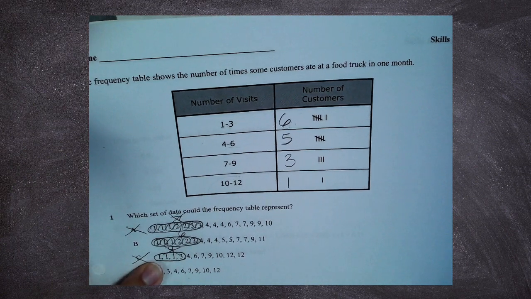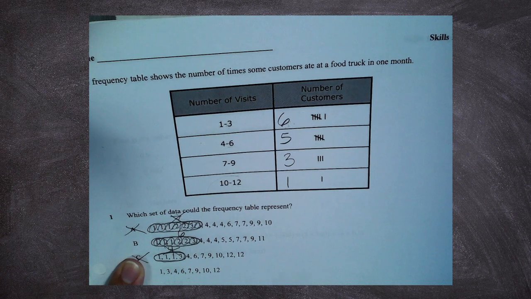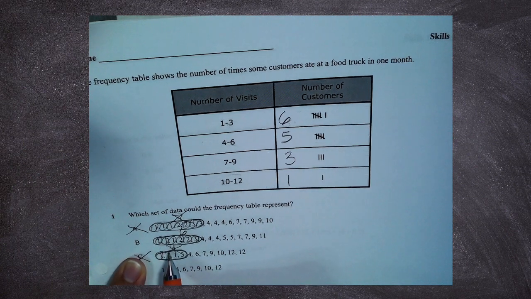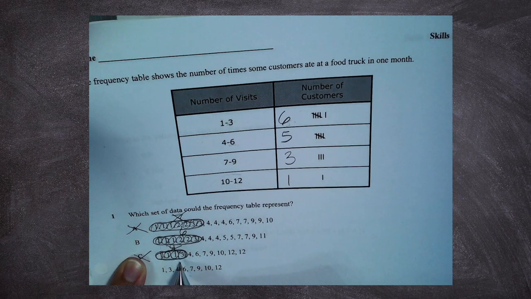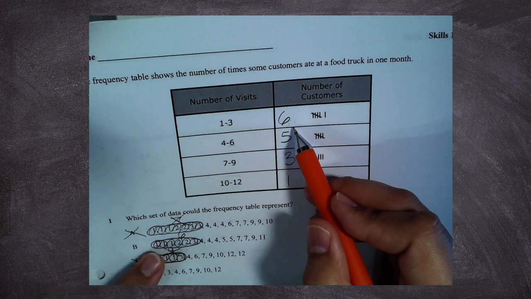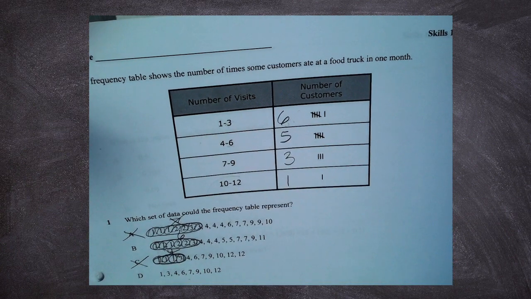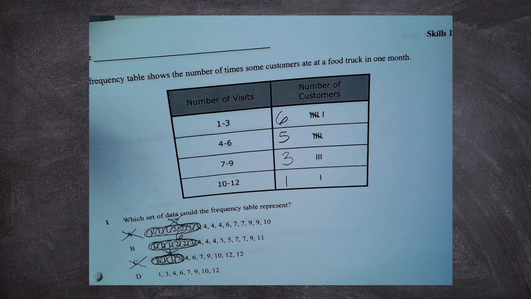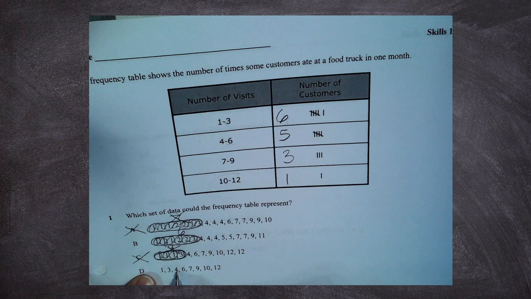I check answer choice C. 1, 1, 1, 3, 4. Okay, so there's my group. And when I count the numbers in that group, there's 1, 2, 3, and 4. But if I check my chart, I should have 6 numbers in that group. So it can't be C. And I would do the same thing to answer choice D. 1, 3, 4.